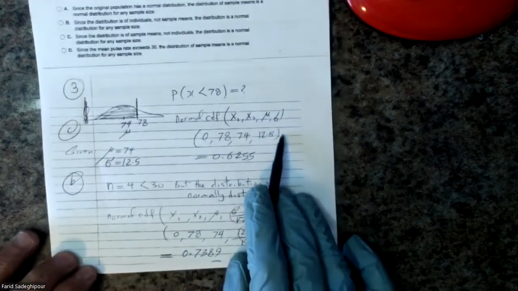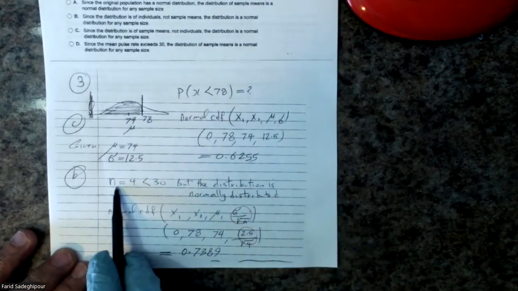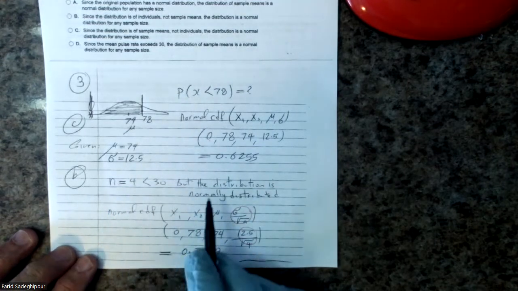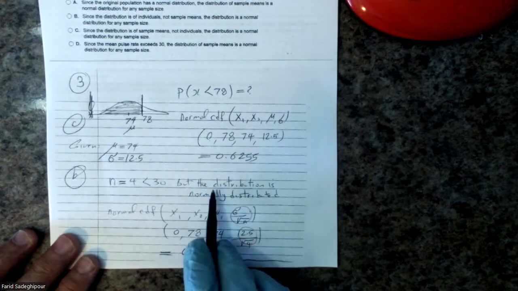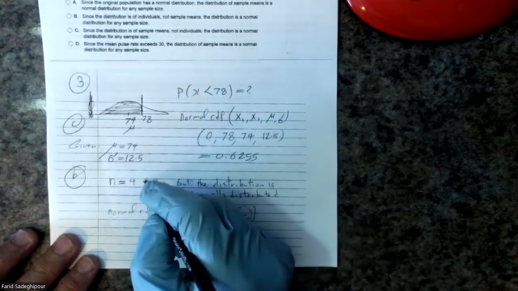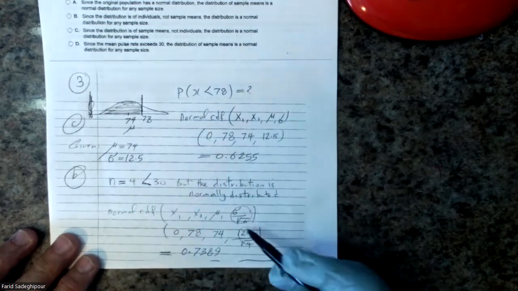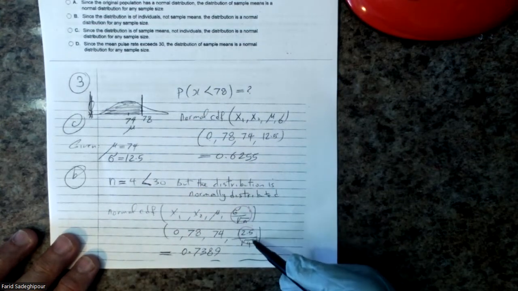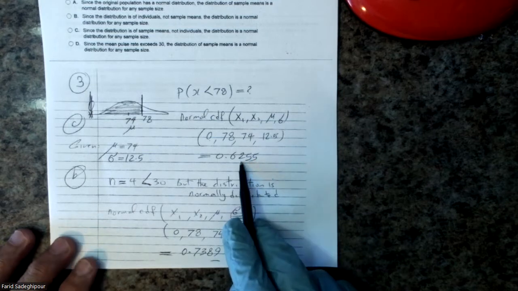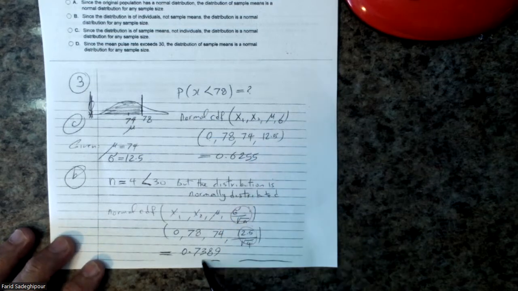Now, when the selection is more than one sample, when it's 4, we understand that it's less than 30, but again, they indicate in the problem that the distribution is normally distributed. So in that case, when the number of samples increases, you take the standard deviation and divide by radical n. So you see that the probability increased from 62.5% to 73.8%, almost 74%.